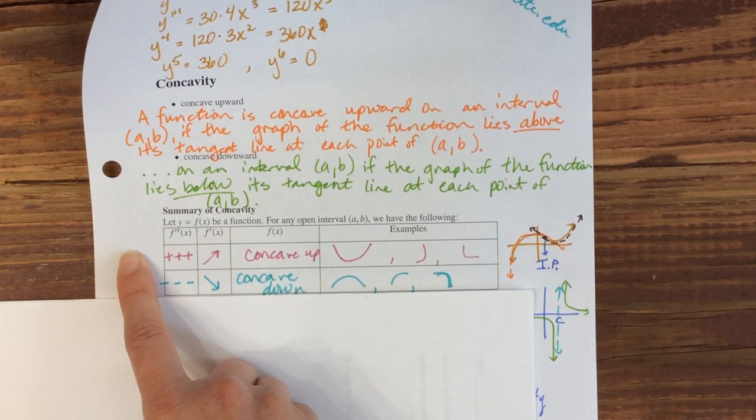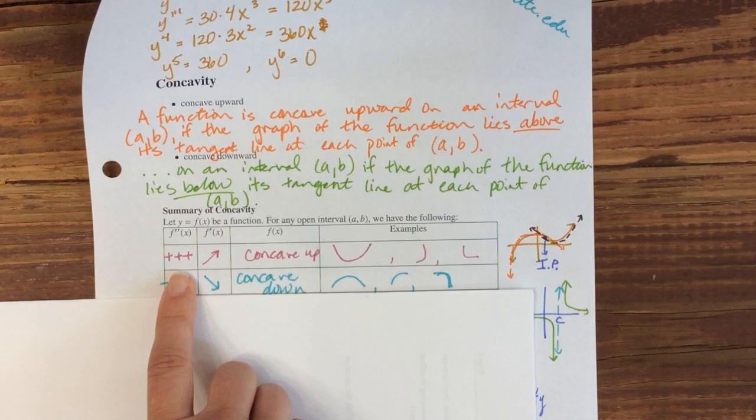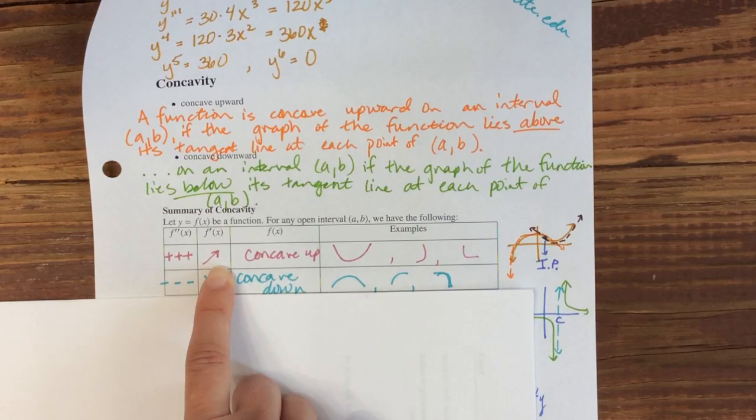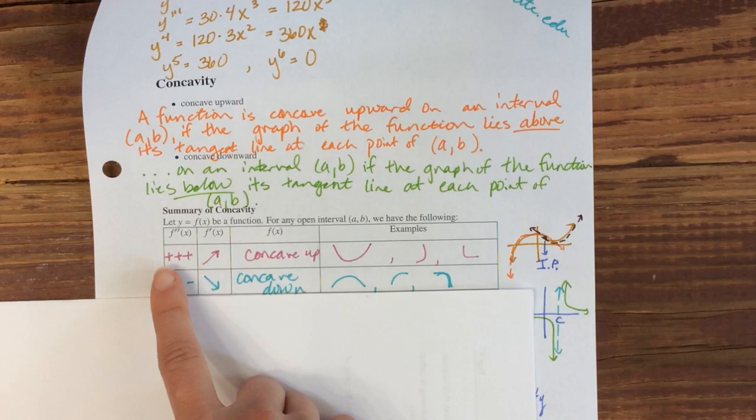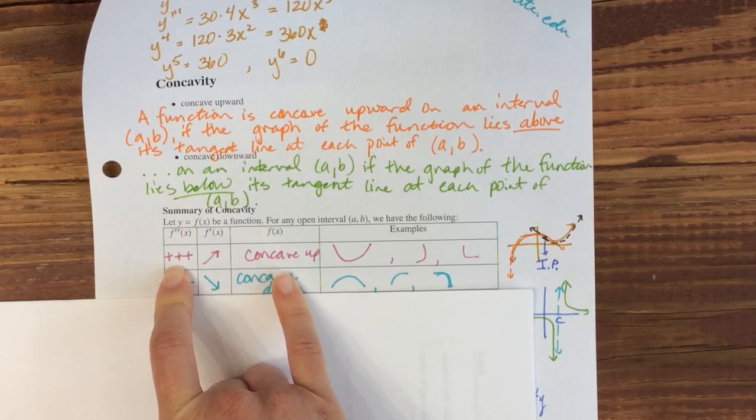Perfect. So the third derivative would tell us the behavior, increasing or decreasing, right, for f double prime, or the second derivative. So again, here if f double prime is positive, f prime is increasing. That means the derivative, or the instantaneous rate of change, is increasing. And here's the big takeaway for the second derivative test. If f double prime is positive, that means f is concave up.